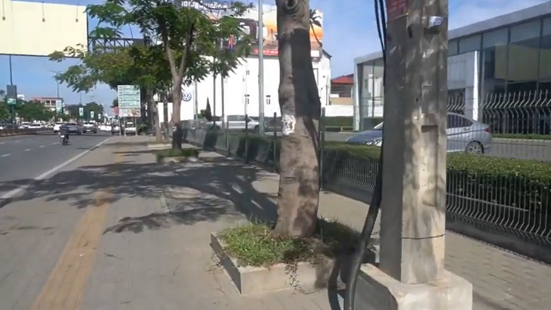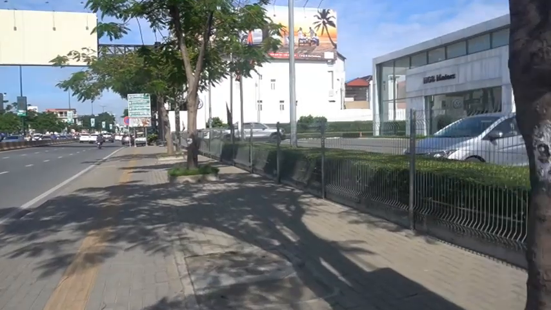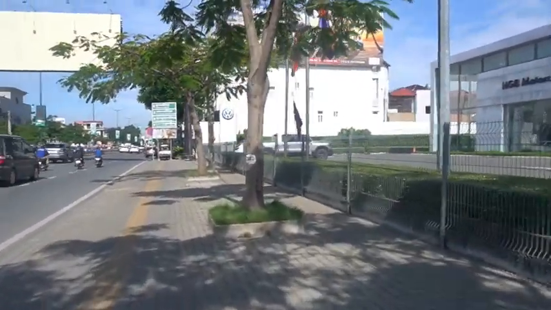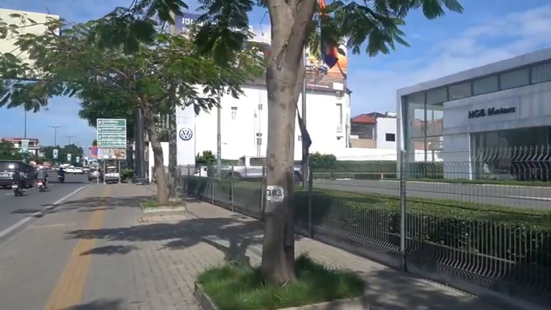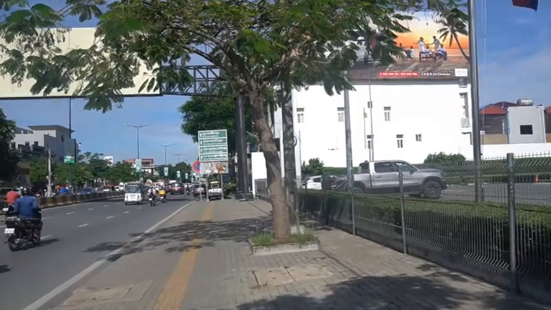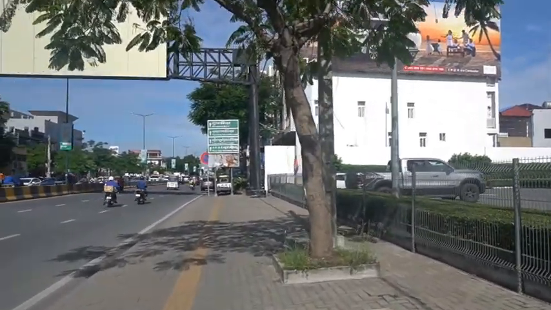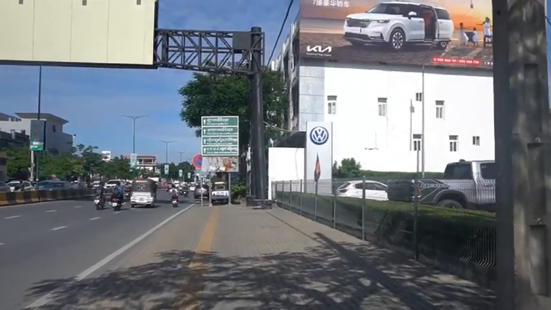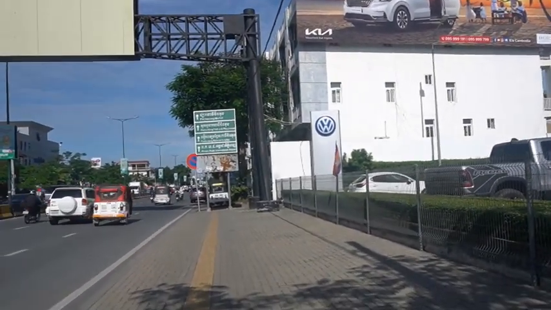And there we are. Now I'm going to just journey down Russian Federation Boulevard and take a right as soon as I can, because I want to get into the area that's north of Russian Federation Boulevard, which I haven't shown you up to this point.